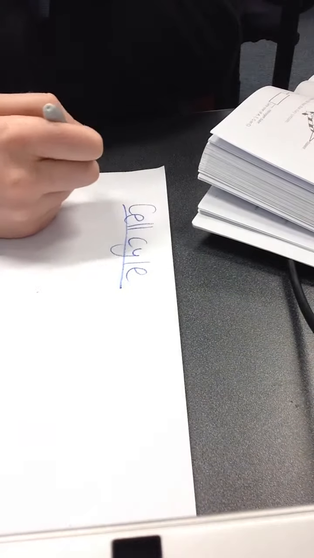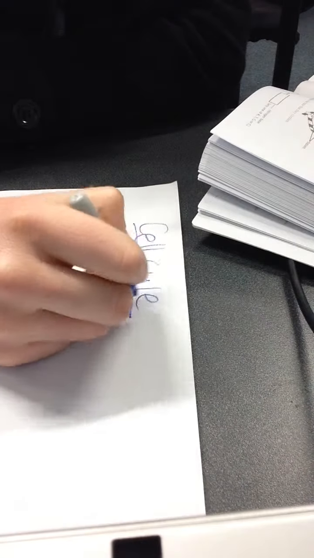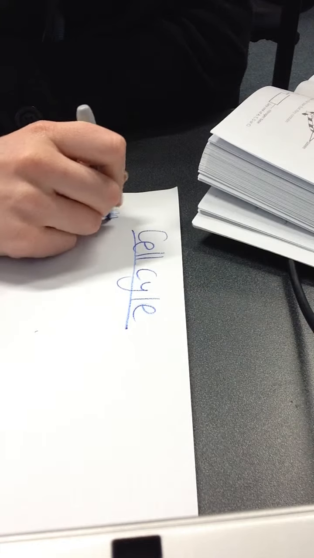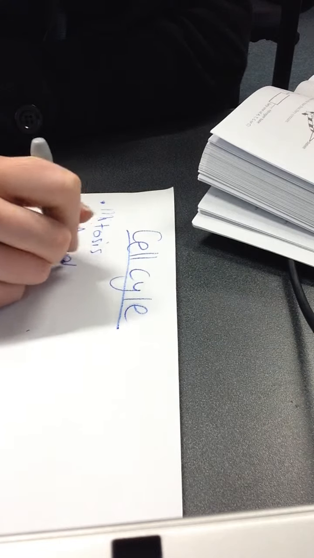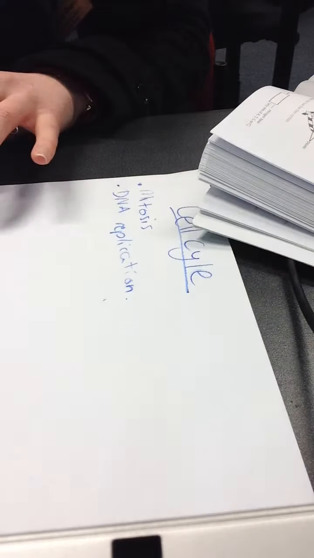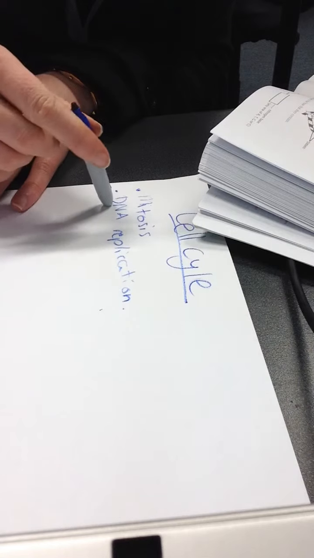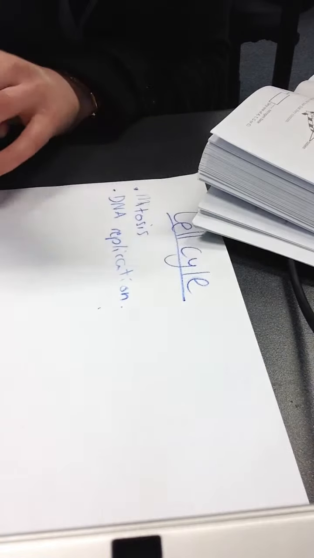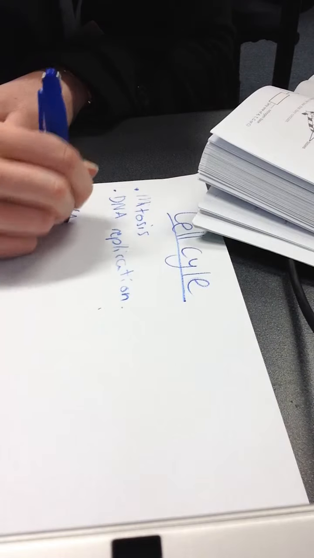Okay, so basically there's two things in the cell cycle that are important to know. You're going to need to know what the cell cycle is, but knowing mitosis and DNA replication are the two main things in this topic. So first I'm going to go through DNA and the general structure of the DNA. Then I'm going to go into DNA replication, how that works, the enzymes involved, and then finally go into a bit of mitosis.